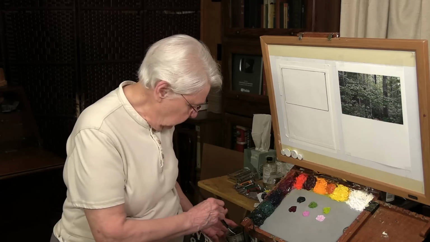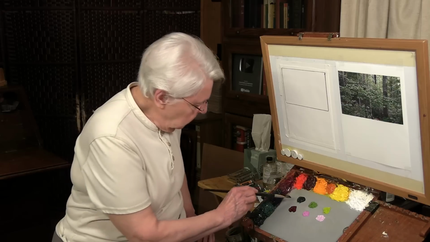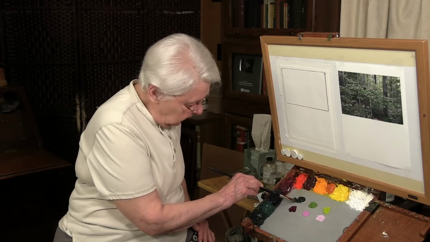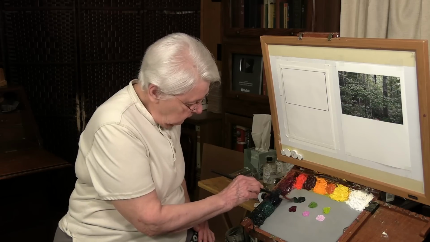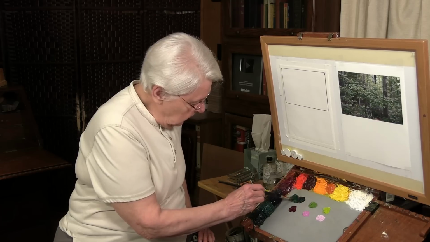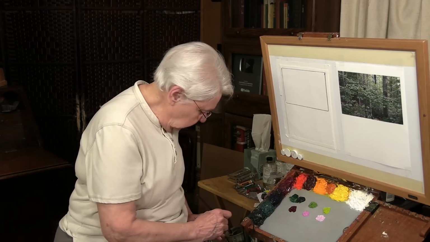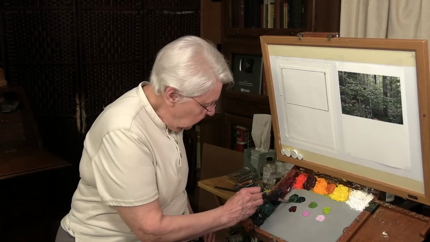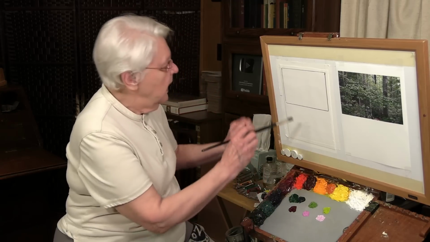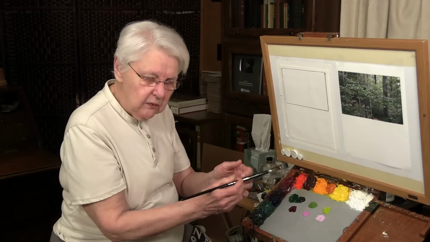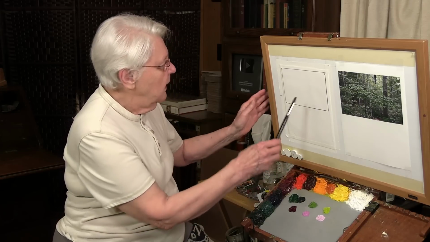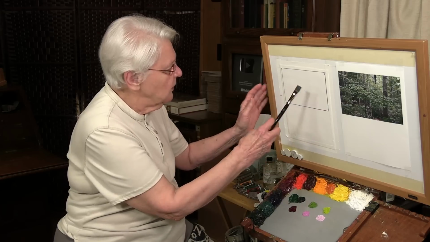Then I'll dip my brush in some Gamsol and go just to the edge of the darkest, most transparent green that I have on the palette, the yellow green. Now I want to get that pretty thin. I'll add just a little bit more Gamsol to it, put it right here to the side, and I'll load my brush. And if you have a larger canvas, use a larger brush. Choose the brush according to the size of the canvas.